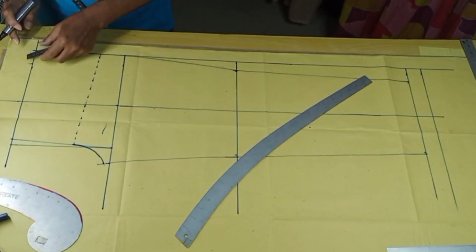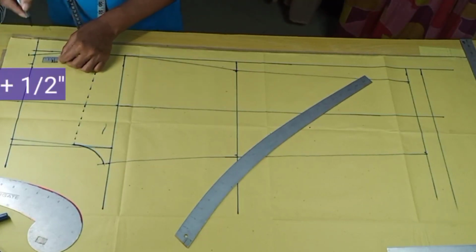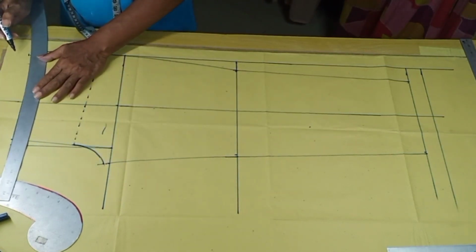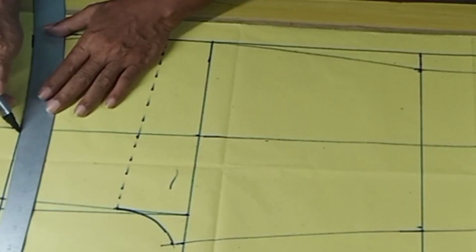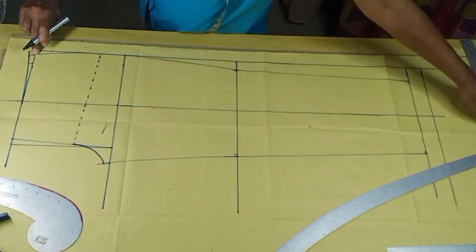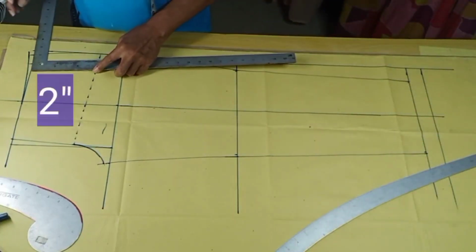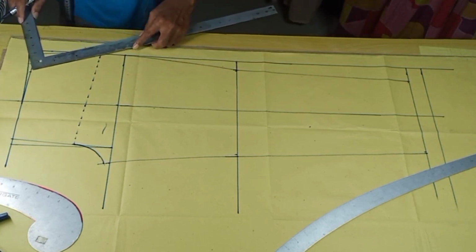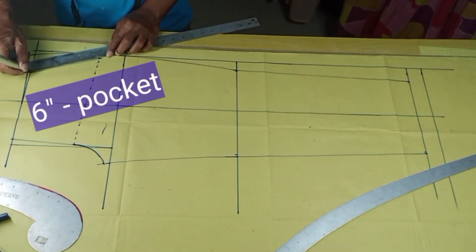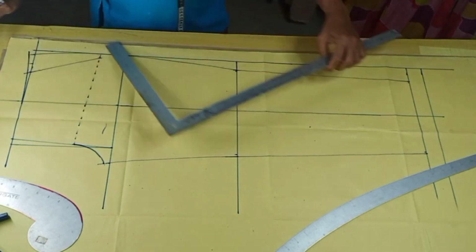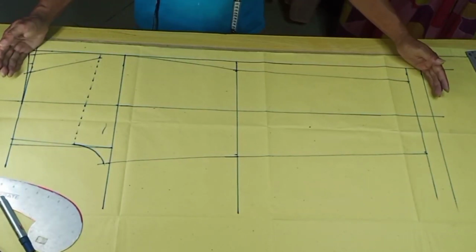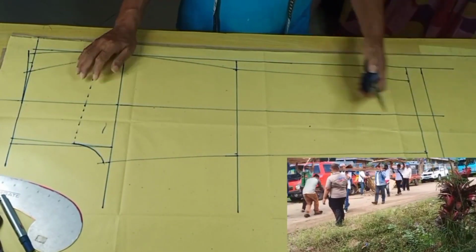Add 1/2 inch here for sewing allowance. Draw a line up to the center line only. This is to avoid a V shape at the side after joining the front and back side seam. Next is to draw side pockets. Measure 2 inches from the side. Then 6 inches downward for the pocket opening, up to the sewing allowance of the side seam. This is now our front panel of our basic pants pattern.